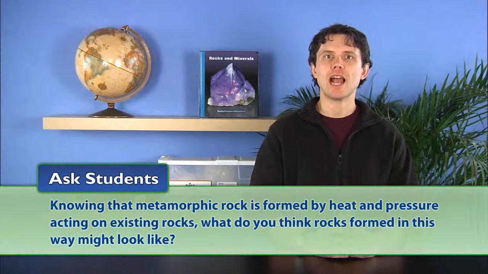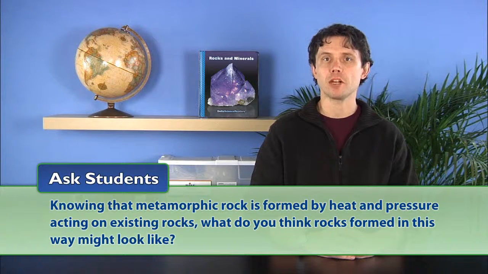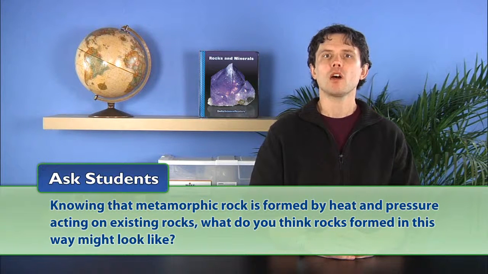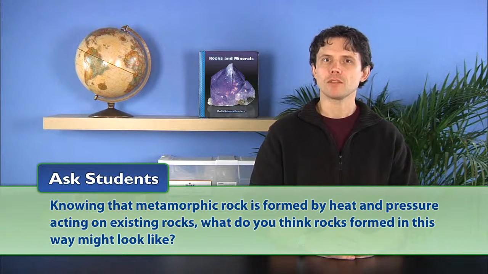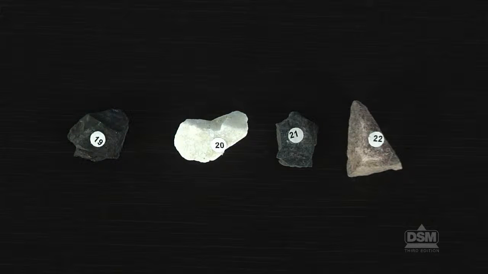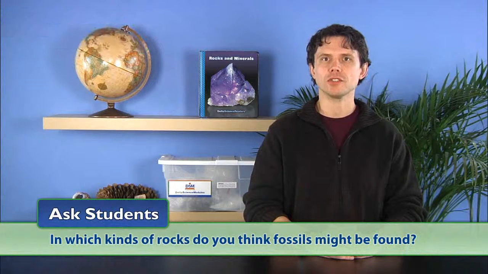Then ask students, knowing that heat and pressure acting on existing rocks form metamorphic rock, what do you think rocks formed in this way might look like? Students should identify metamorphic rocks by their sparkling appearance, compact structure, and texture. Ask students, in which kind of rocks do you think fossils might be found? In formulating their responses, students should consider the 3 basic processes involved in the formation of rocks.